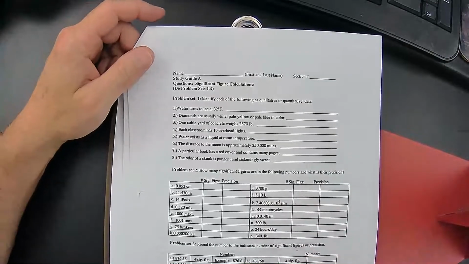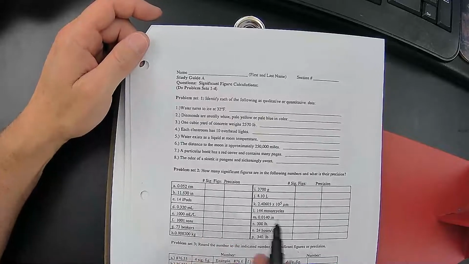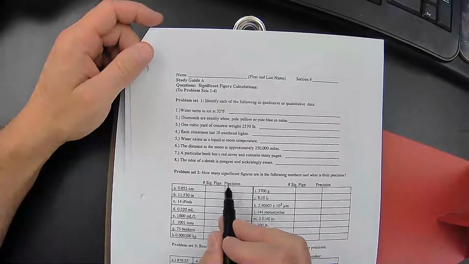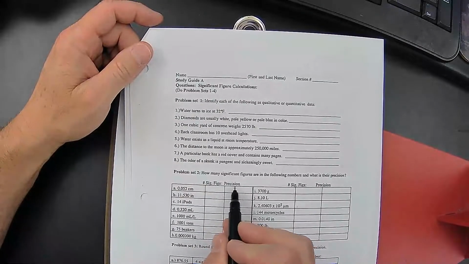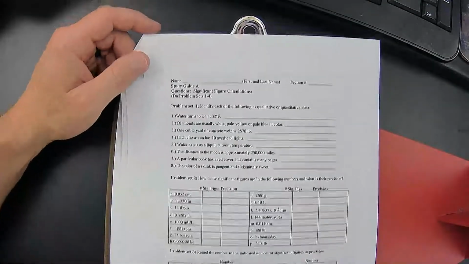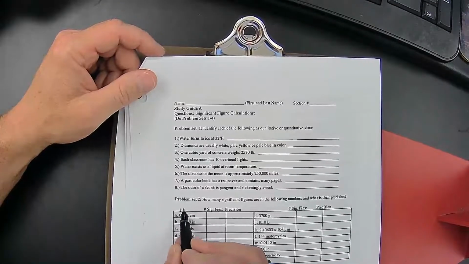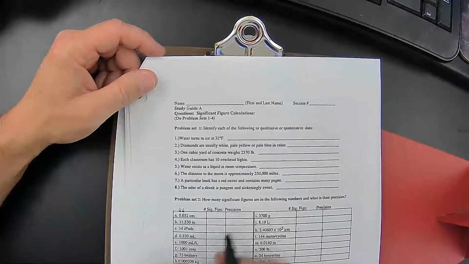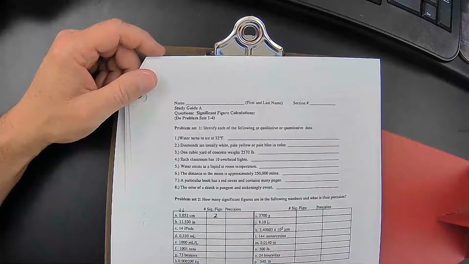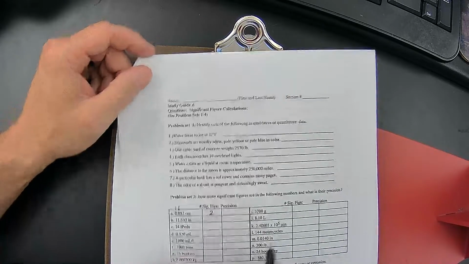The reason the precision is important is if we were taking this number and adding it to another number, then we would need to use the least precise number involved in that situation. So these two zeros are leading zeros. Leading zeros never count, so the 5 and the 2 count, and it's 2 sig figs. And the precision is to the tenths, hundredths, thousandths place.